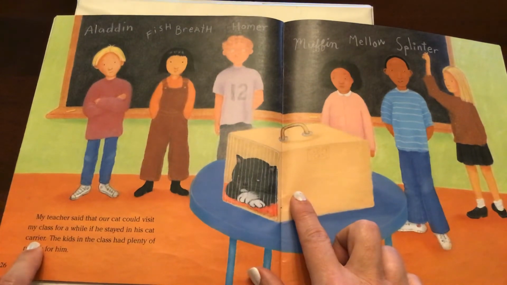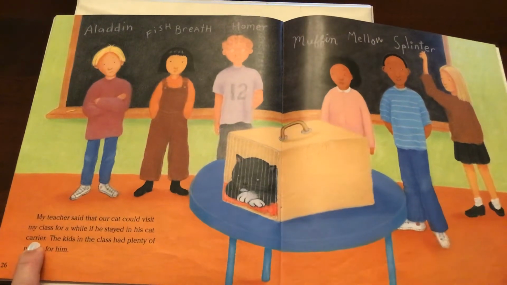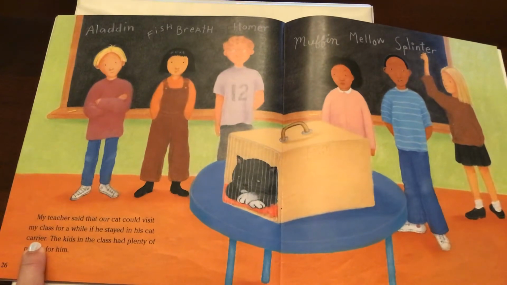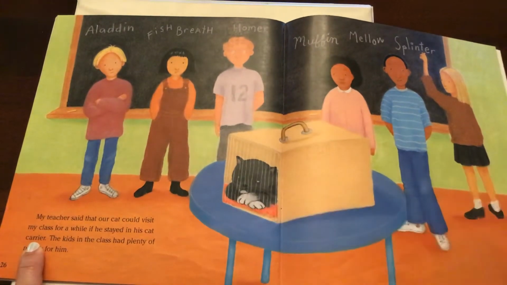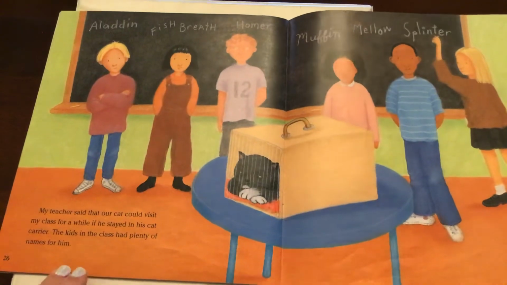Why does the cat stay in the carrier if he visits the boys' classroom? So we'll find out. Like I just said, I always put my cats in a crate when I take them out of the house because they're kind of wiggly. I've taken my cats to my children's classrooms before for show and tell too. So it's not uncommon to have a pet in a carrier if they're coming to school.